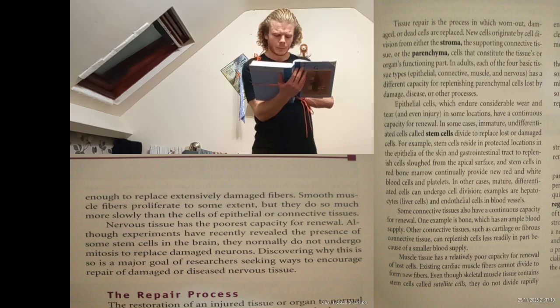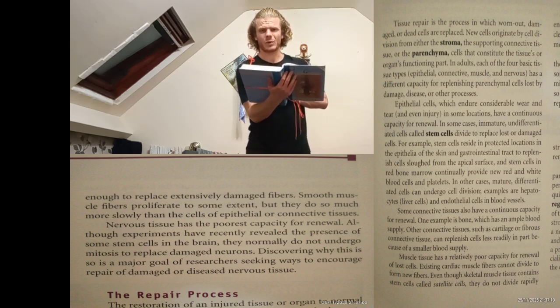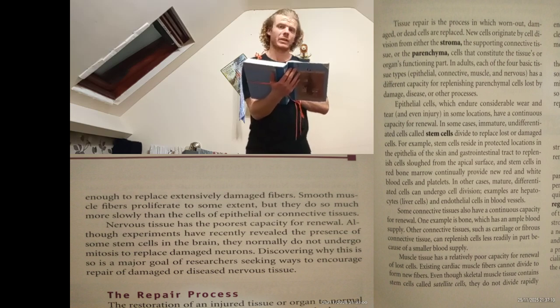Let's see on. Some connective tissues also have a continuous capacity for renewal. It's a lot of reading between the lines for making a statement. Hepatocytes do that because of that.